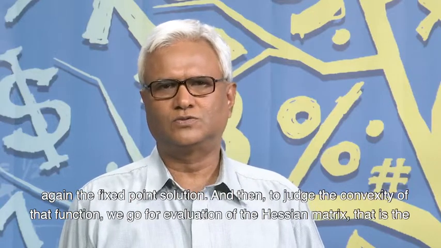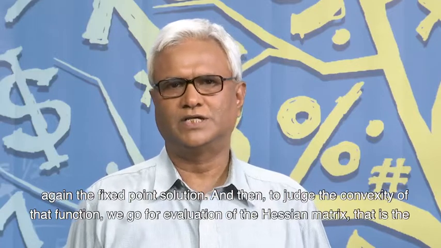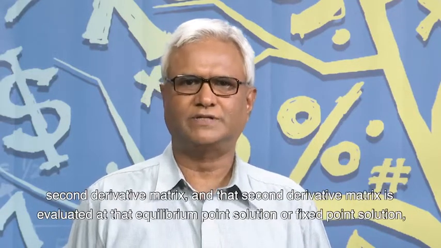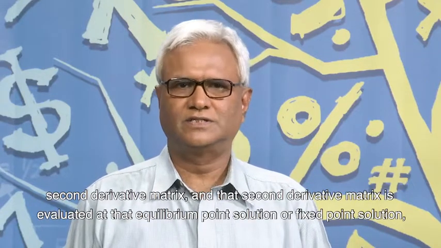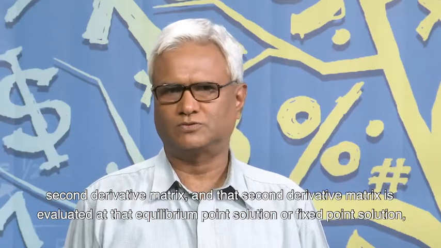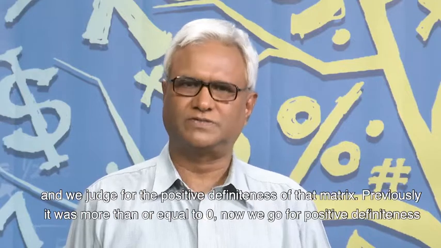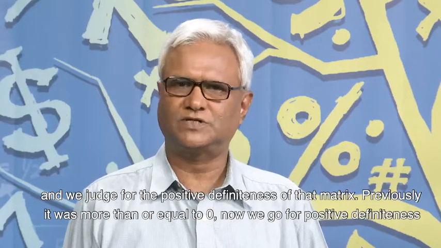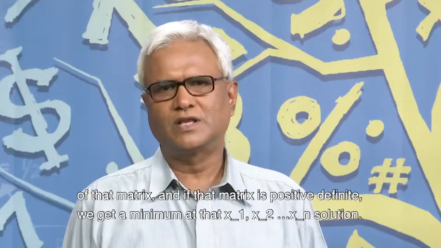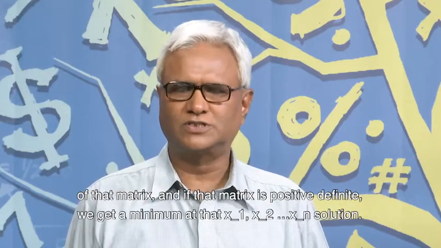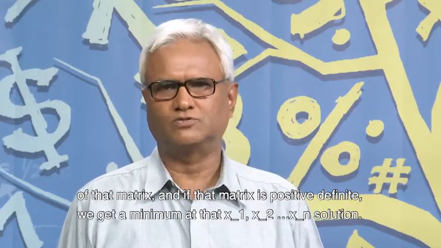Then to judge the convexity of that function we evaluate the Hessian matrix, that is the second derivative matrix, at that equilibrium point or fixed point solution, and we judge its positive definiteness. Previously it was more than or equal to 0, now we check positive definiteness of that matrix, and if that matrix is positive definite, we get a minimum at that x1, x2, xn solution.